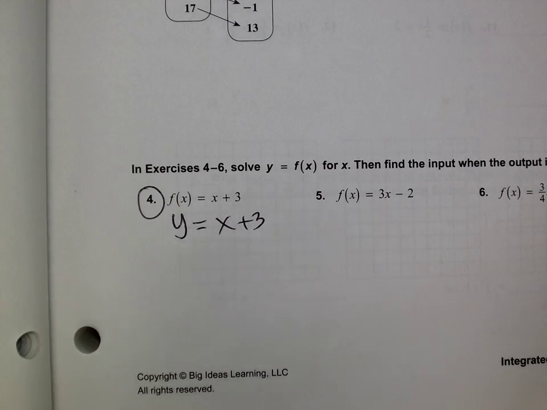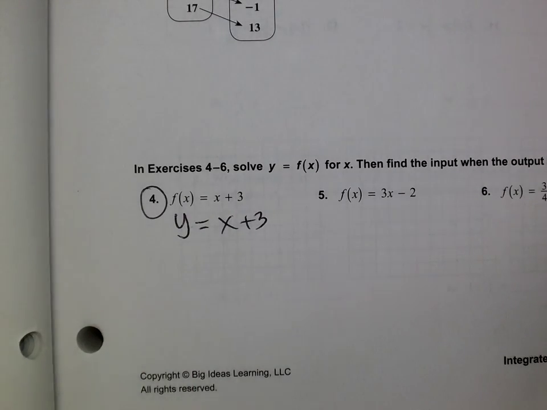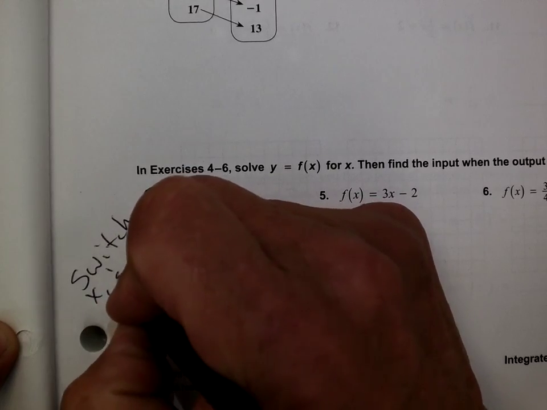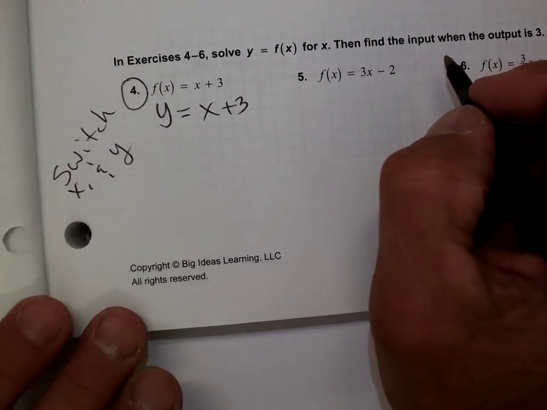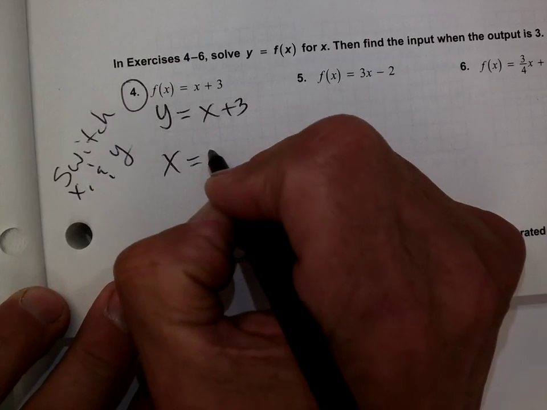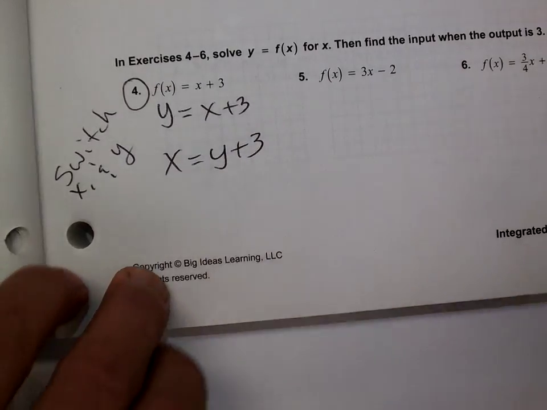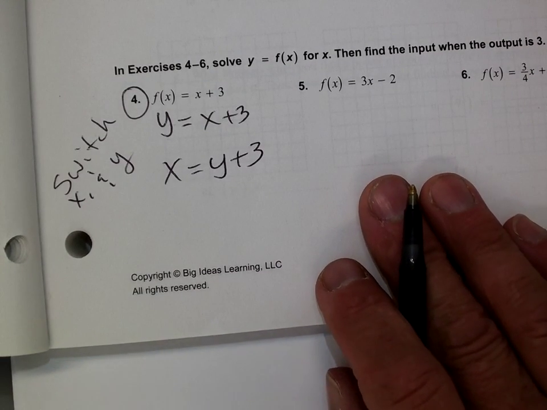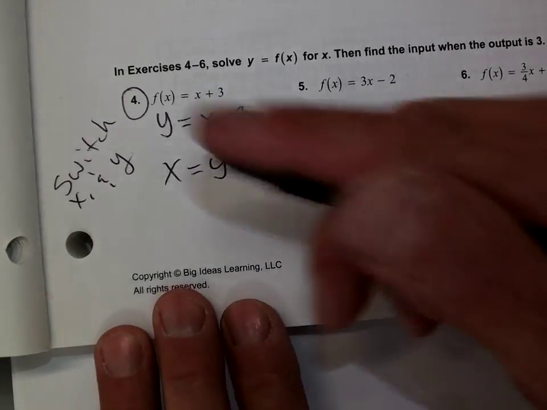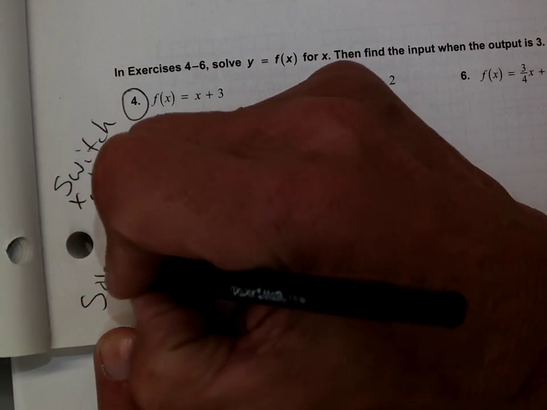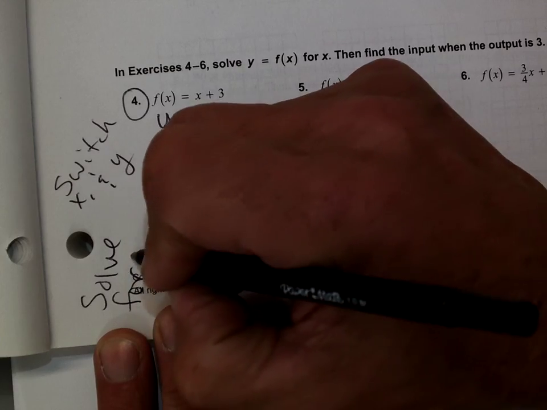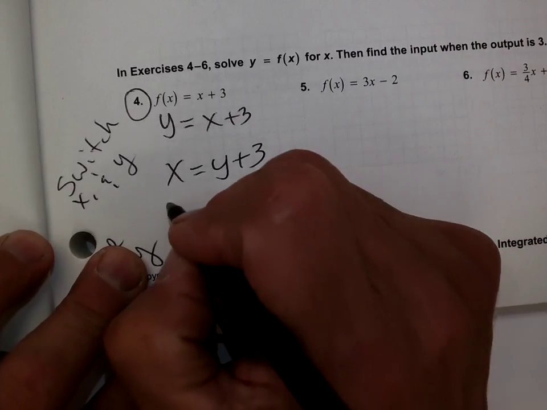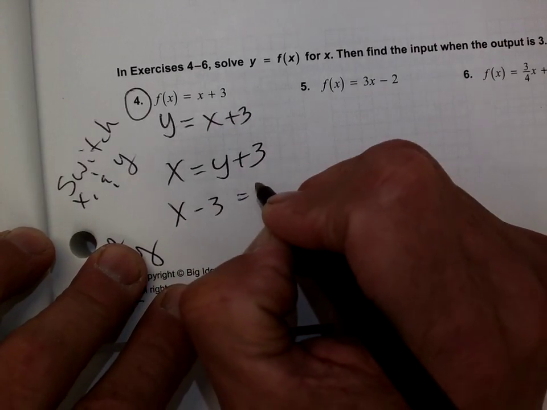So let's just do this. I know I'm going to switch x and y, so let's switch them. I'm going to rewrite this as x equals y plus 3. That's technically its inverse, but it's not in a very good form. I always like to solve for y. So let's solve for y. That's easy, right? Minus 3, x minus 3 equals y.